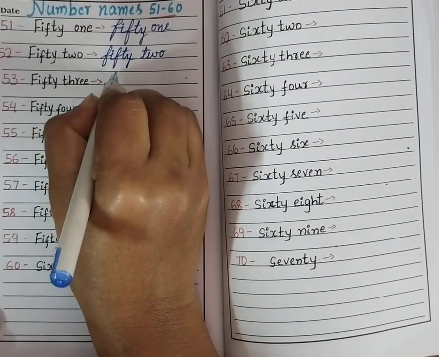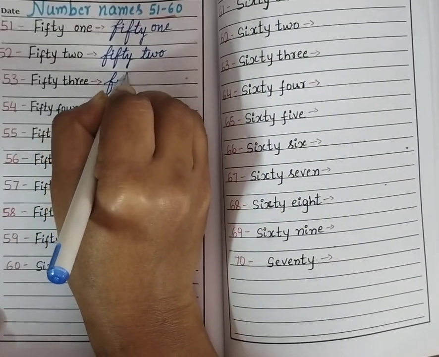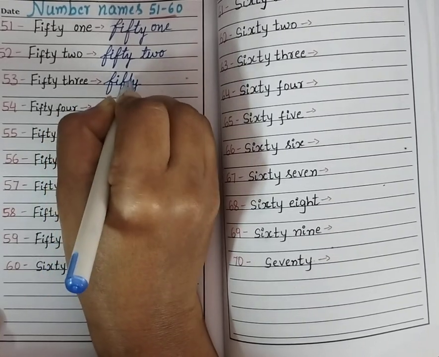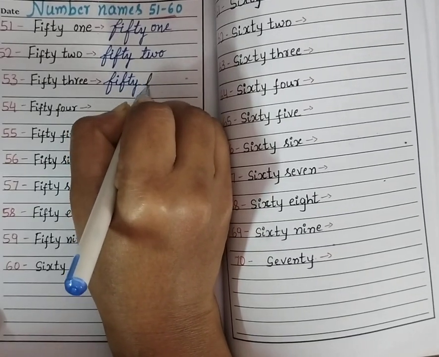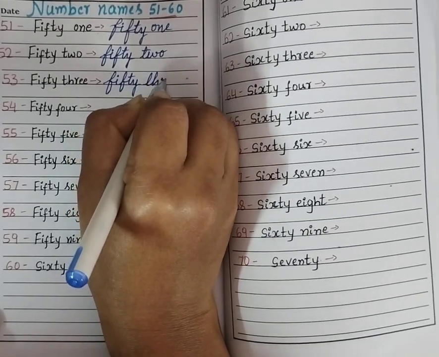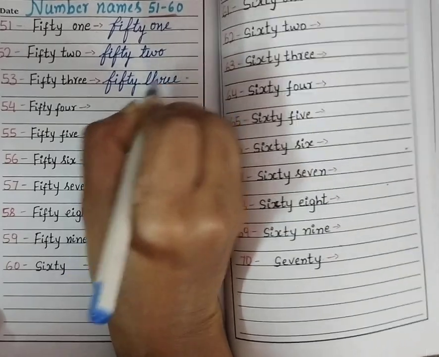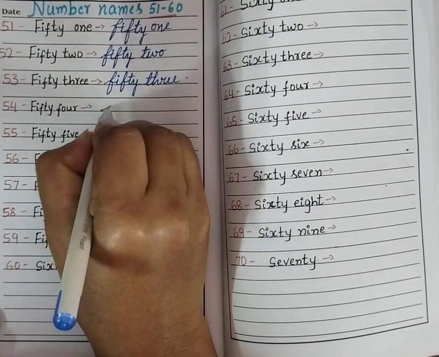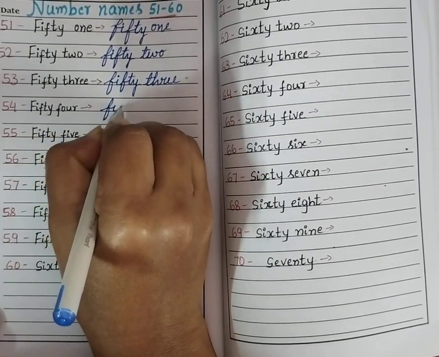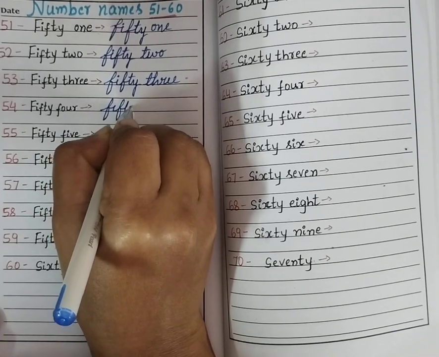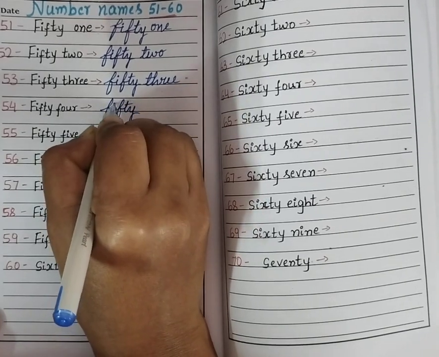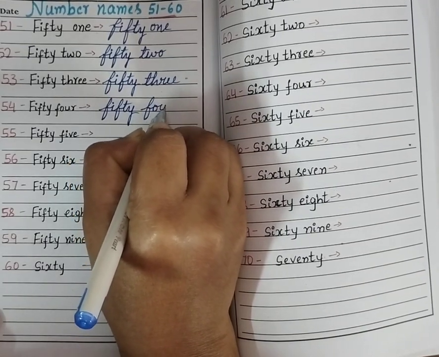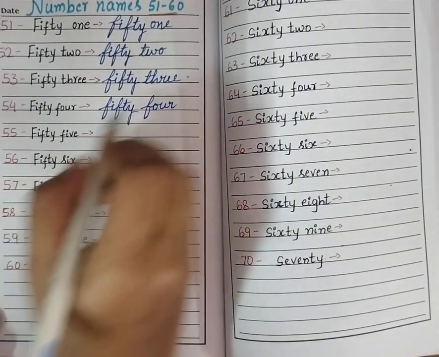Next, 53. F I F T Y, fifty. T H R E E, three. 53. Next, 54. F I F T Y, fifty. F O U R, four. 54.